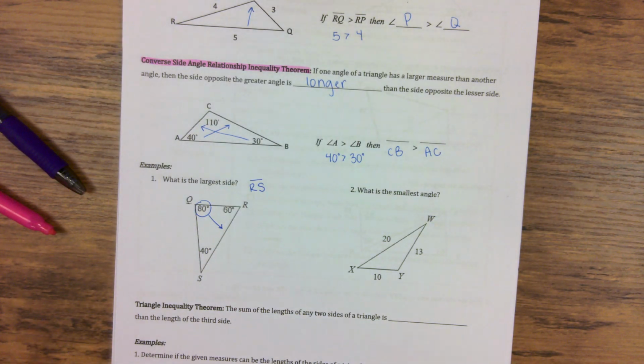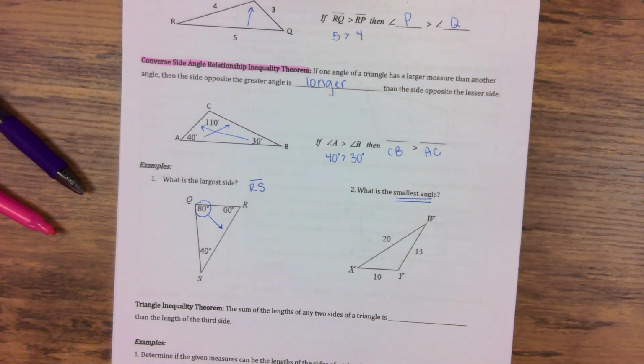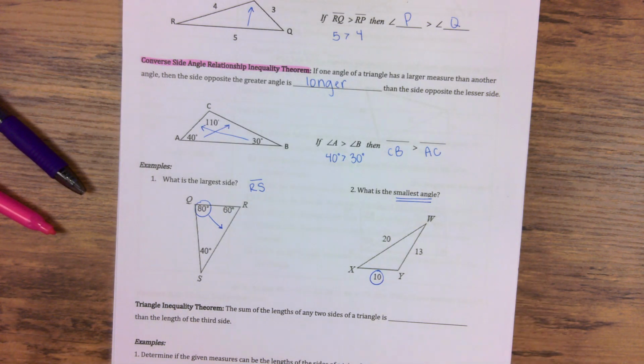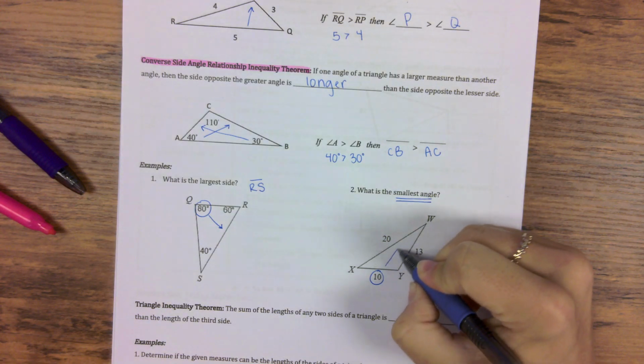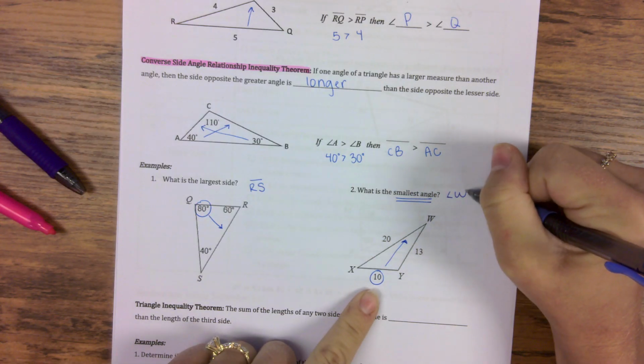Now this doesn't actually tell us the measure of line segment RS, it just lets us know that RS is the longest side of our triangle. And the opposite of this, we are looking for the smallest angle, so we locate the shortest side, which is 10, and the angle across from the shortest side is angle W.